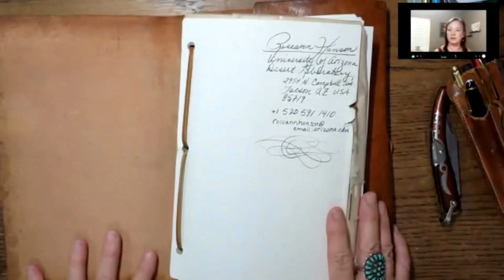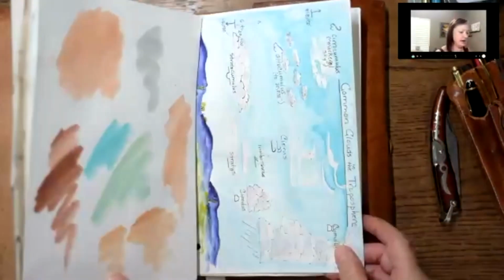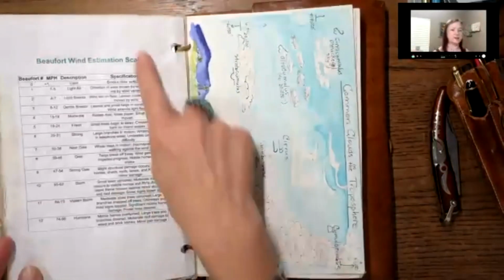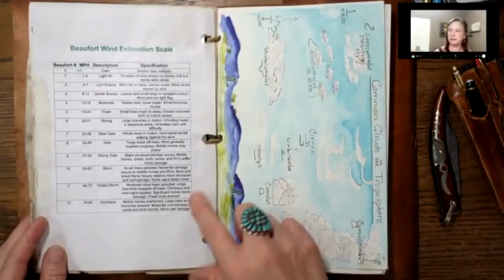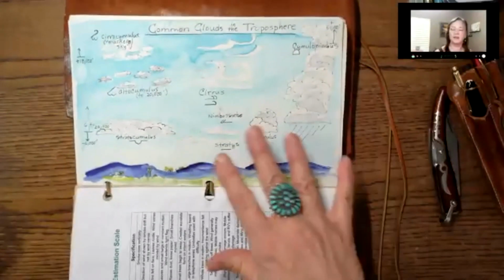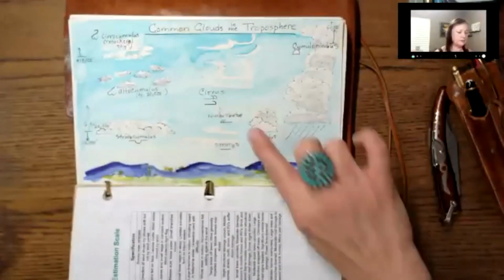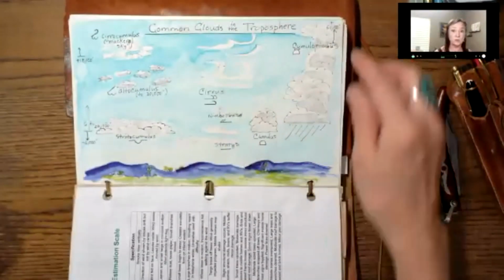What I'm showing you now is, in my journal, I keep reference charts at the front, things like, here's the Beaufort scale. This is an old cloud chart that I did with a lot more cartoony clouds, so I could remember what they all meant, what the symbols were.